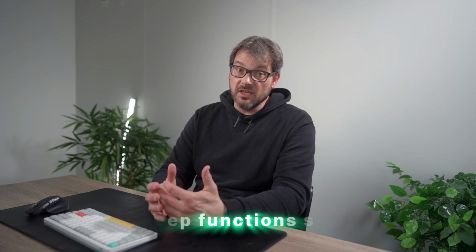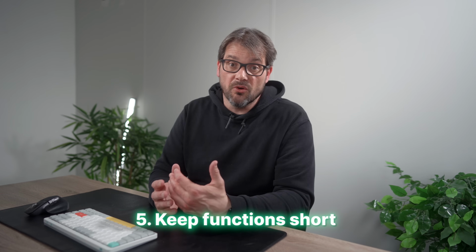The fifth tip is to keep your functions short and do one thing. In other words, cohesion. If you have long functions with many lines of code that do lots of different things, they're going to be really hard to understand, hard to test, and also hard to work with. Each function should have a single clear responsibility.